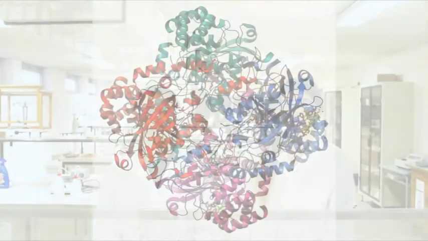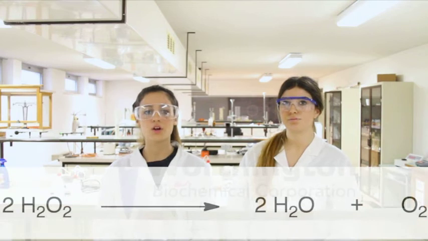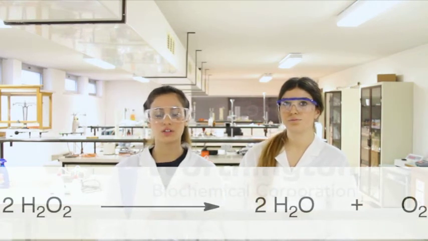How did it happen? Yeast contains a very important enzyme called catalase. Its job is to break down hydrogen peroxide, which is harmful for the cells, into water and molecular oxygen, which are not toxic. I know what enzymes are and what affects their activity: enzyme and substrate concentration, temperature and pH.